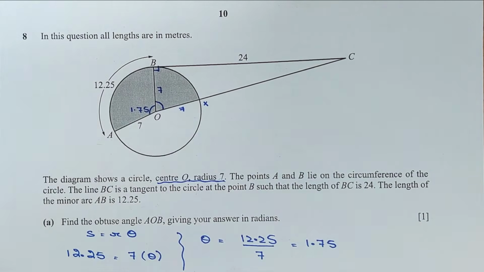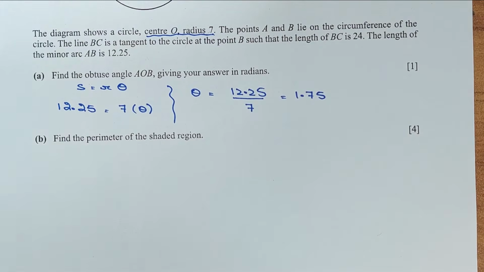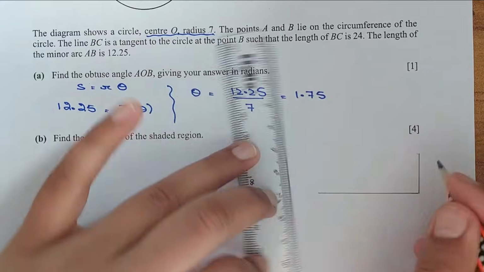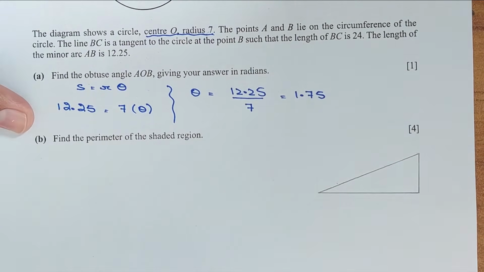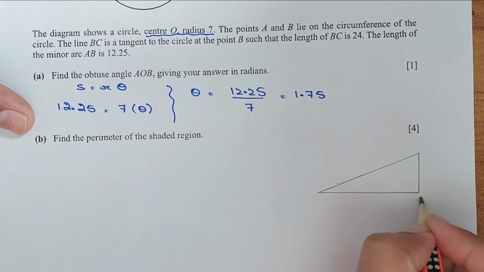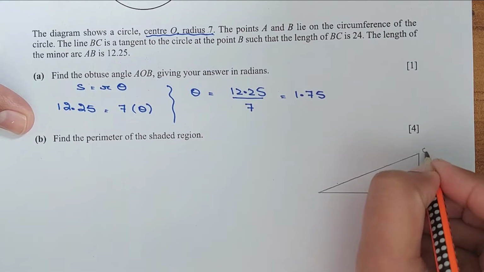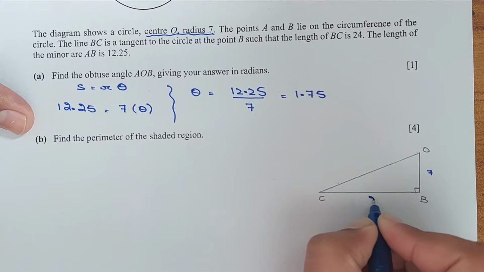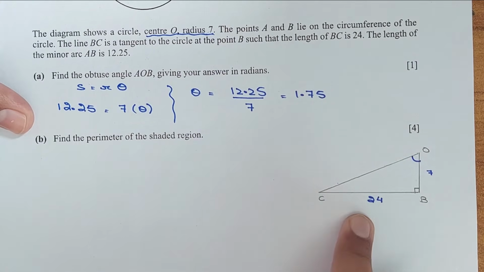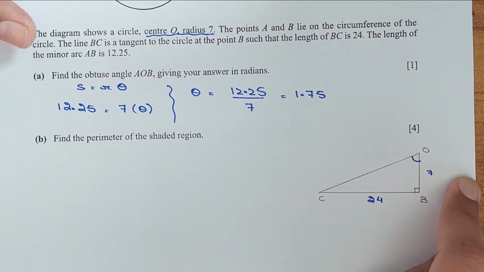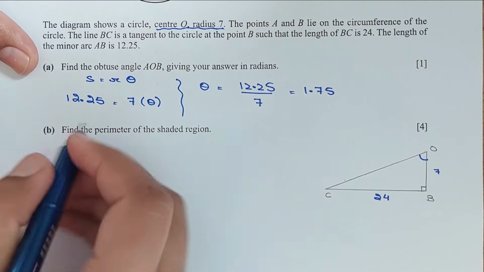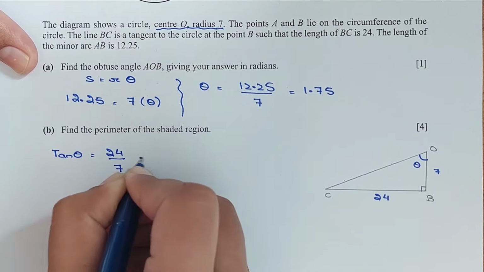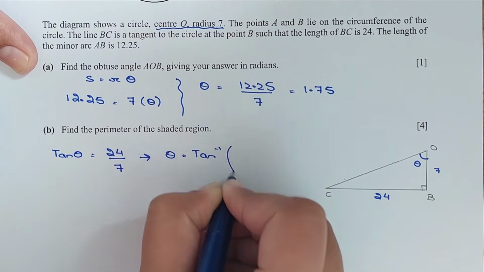Let me draw this separately over here for clear understanding. If I have this triangle, B is the vertical 90-degree angle, and then we have O, and this is C, and we are given that this is 7 meters and this is 24 meters, right? And we have to find this angle, so the opposite and the adjacent side are given, right? So we can use the tangent ratio because it is a right angle triangle. Let's say this is theta: tan theta is opposite 24 over adjacent 7. So what is the value for theta? Theta is tangent inverse of 24 over 7.